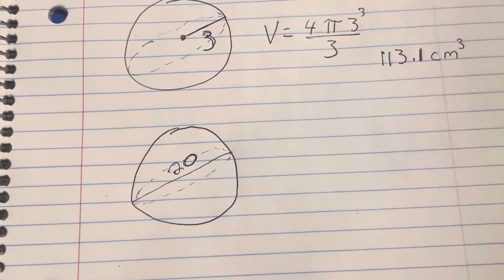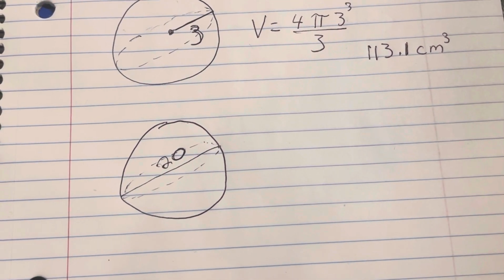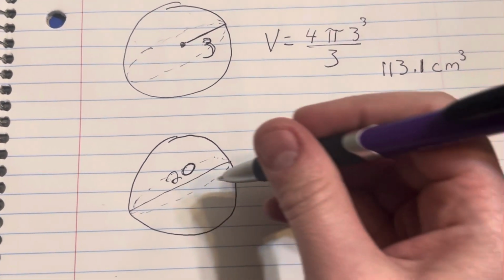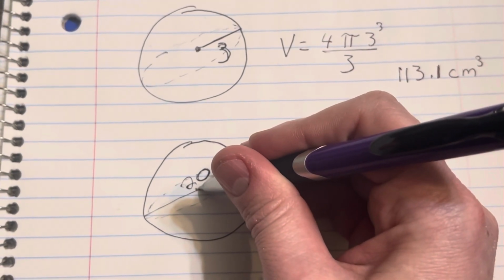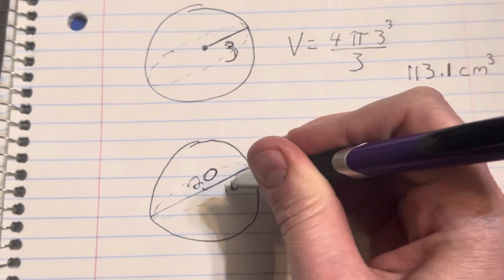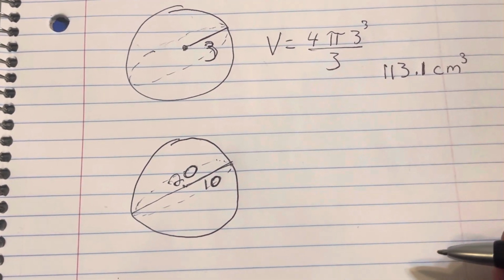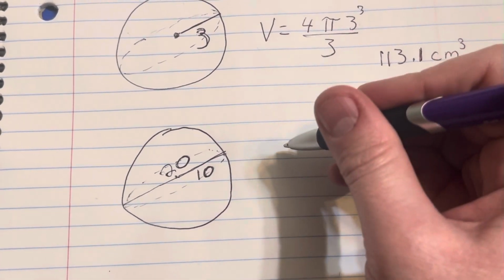So before we solve this, we're going to need to figure out what is the radius. Good. If you told me that the radius from the center to the outside was 10, you are correct.